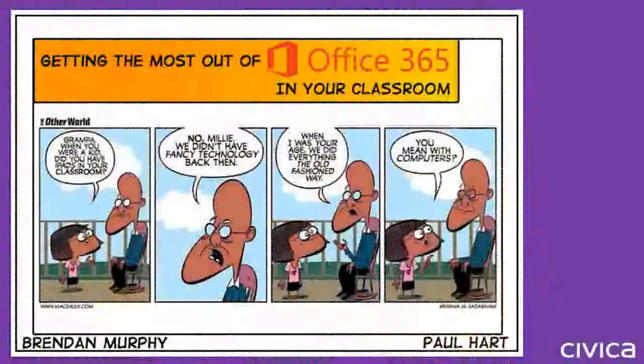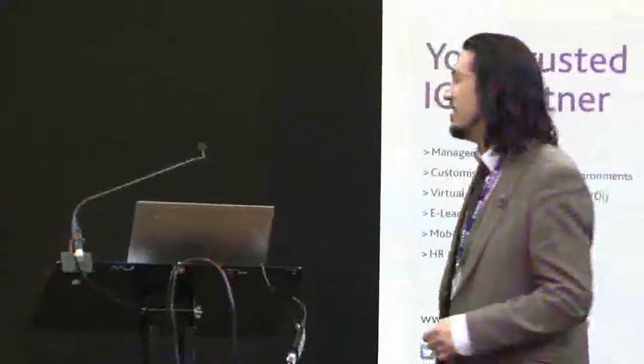And starting off with, you probably can't read that actually, I didn't realise how small they're going to be on the screen. But it's probably a situation which already people recognise. A little kid says, Grandpa, when you were a kid, did you have iPads in your classroom? No, Millie, we didn't have fancy technology back then. When I was your age, we did everything the old-fashioned way. She says, you mean with computers? Which is kind of like, it's an inevitable state now.